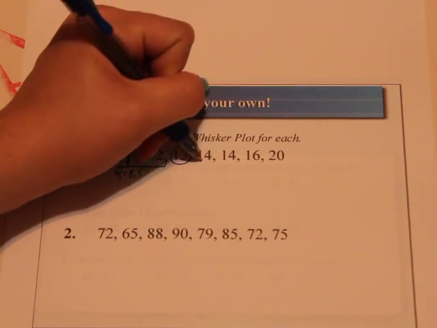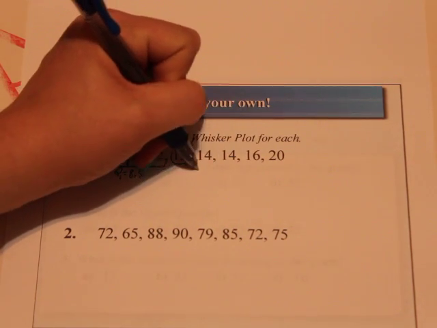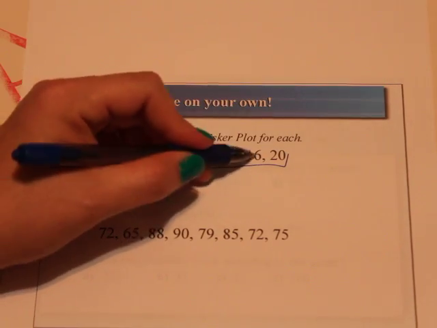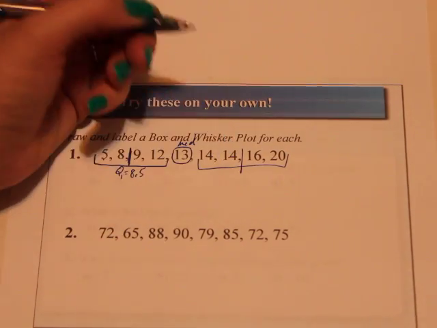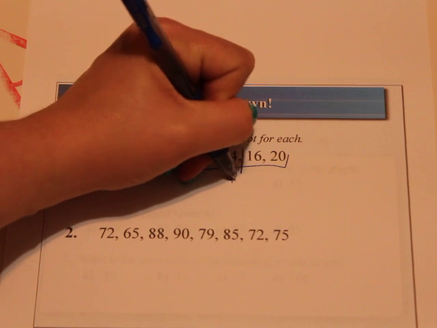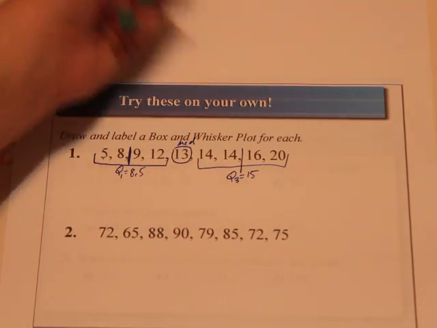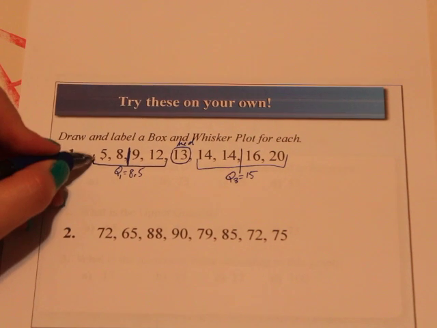Now here we've got 1, 2, 3, 4. So we are going to look between 14 and 16. What's in the middle of 14 and 16? 15. So Q3 is 15. And then we have our maximum and our minimum.